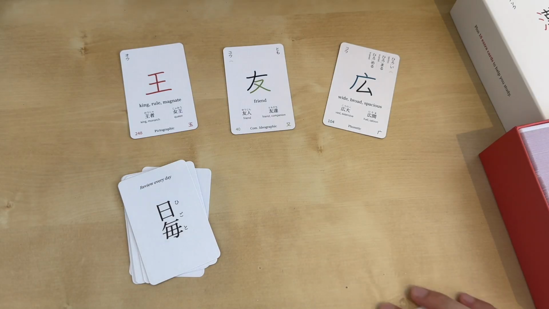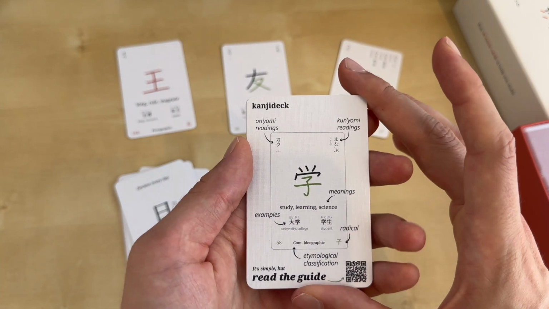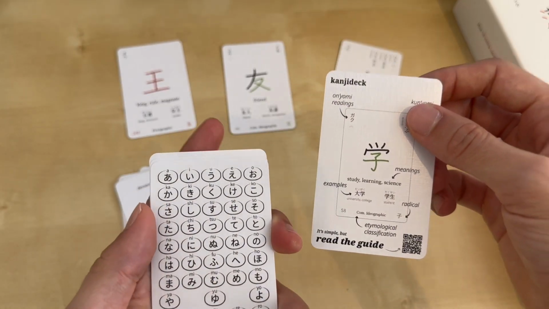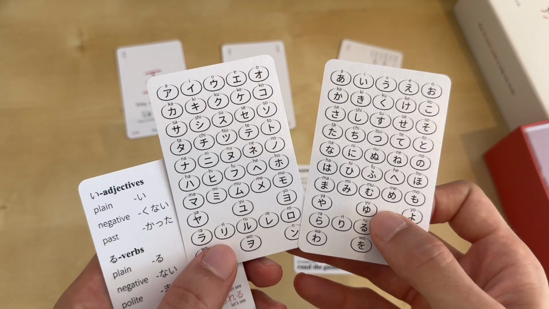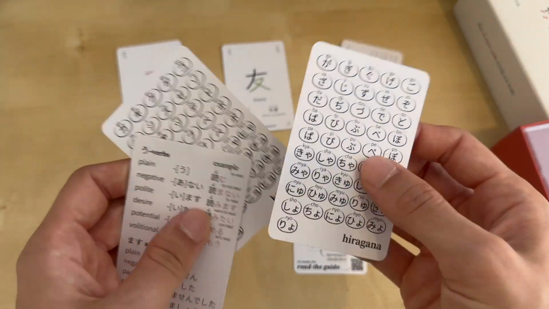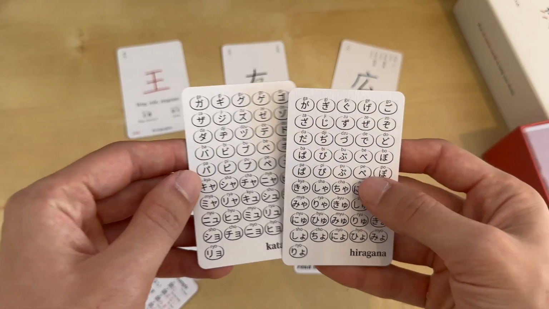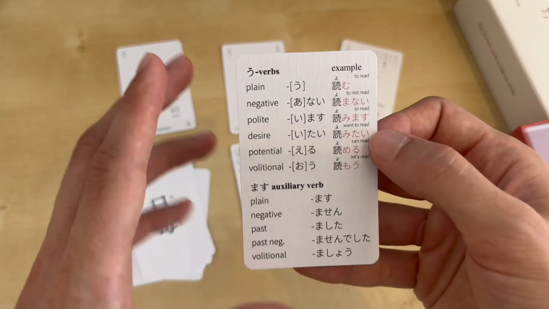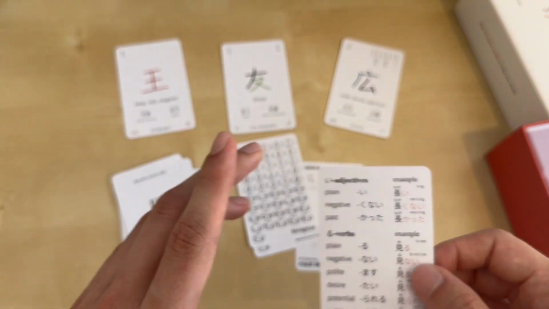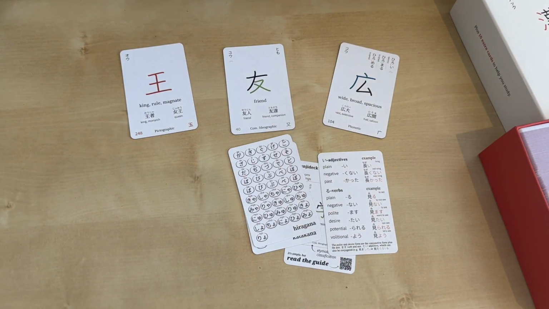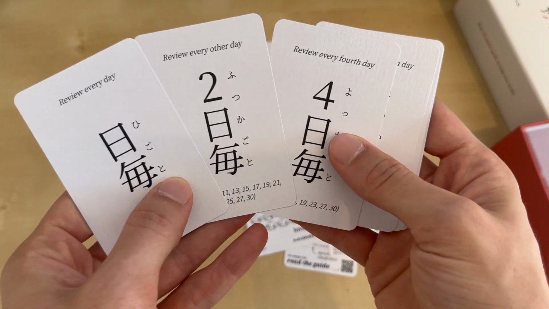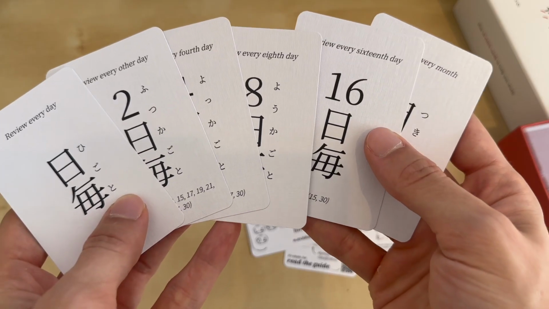Each kanji deck includes a set of reference cards to help you study. The first card includes just some small pointers towards what everything means, and it has on the back some explanations for how to use the deck again. Then you have 2 reference cards for the phonetic alphabets, hiragana and katakana. Third, you have a small reference card to help you conjugate verbs and adjectives. Lastly, there's a set of reference cards to help you space out your studies. With these, you can implement a physical version of spaced repetition.